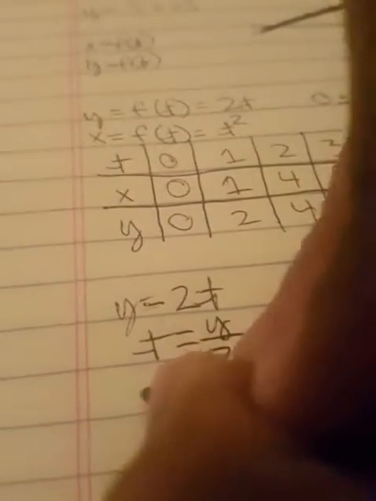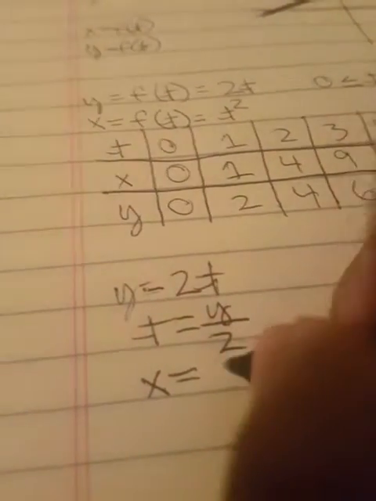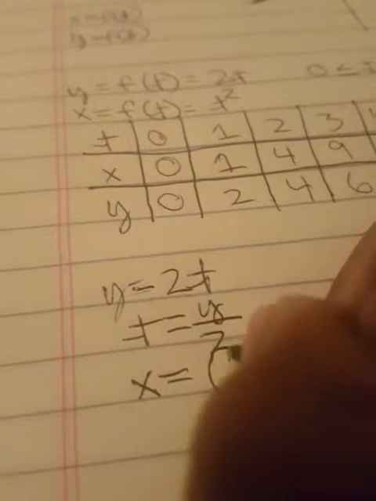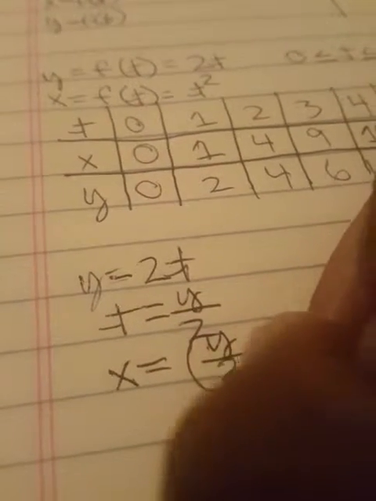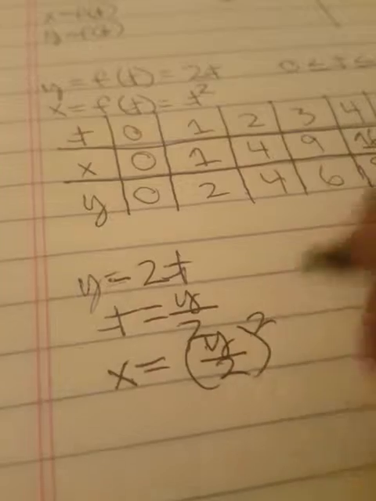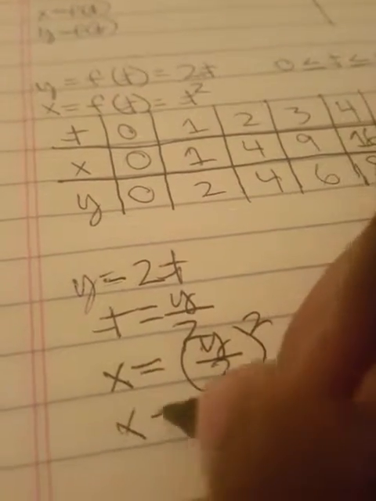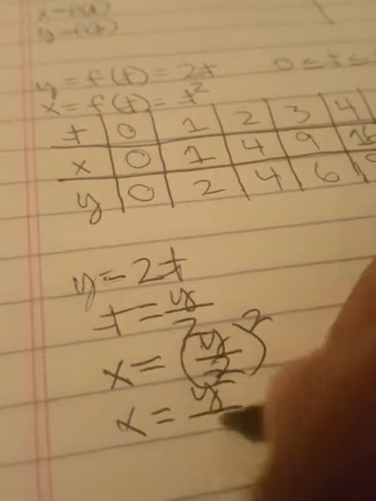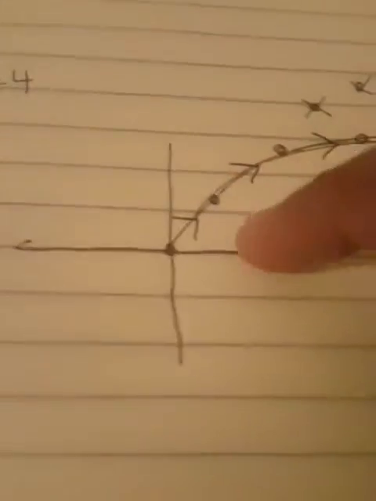So it would be x equals y over 2 squared, or x equals y squared over 4. And since you know, because of the parameter, that y isn't negative, you would have to set the domain as y has to be greater than or equal to 0.